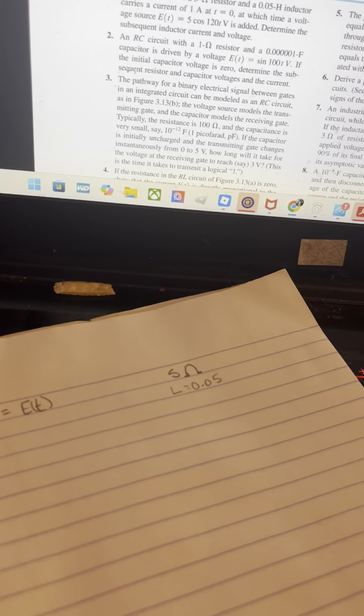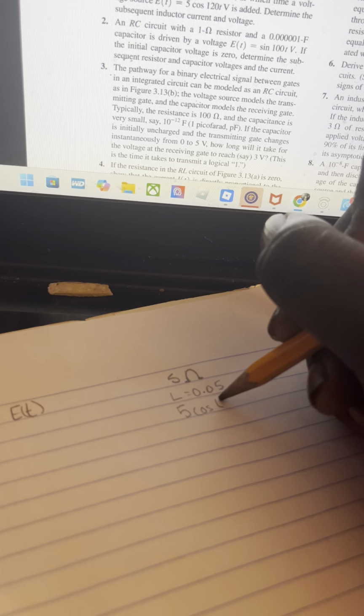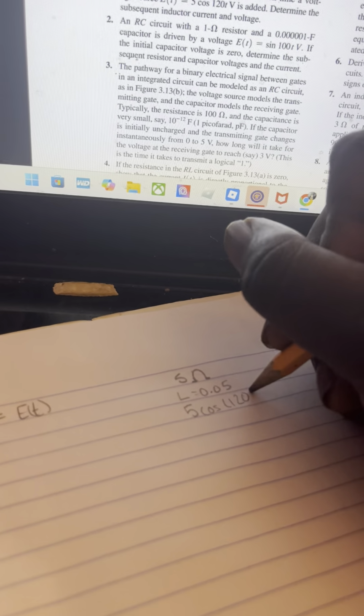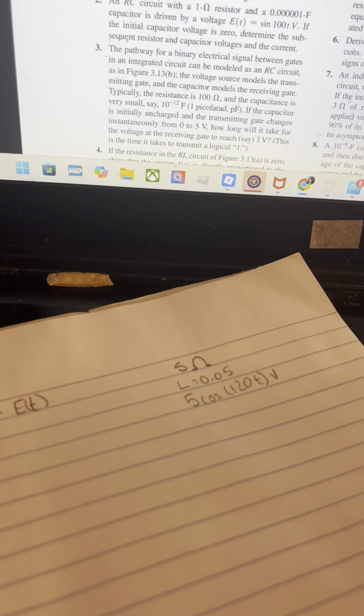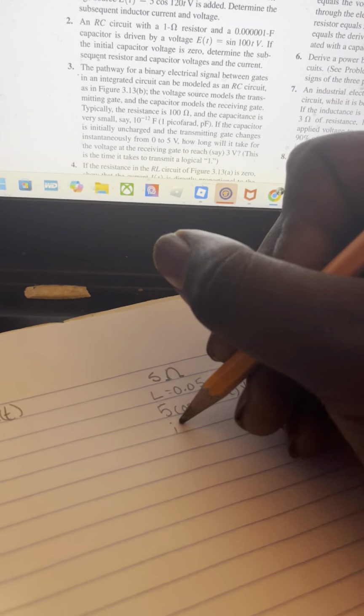We also know the function of the voltage source, which is 5 cosine 120t volts. And we know at time equals 0, our initial current is 1 amp, so I of 0 equals 1 amp.